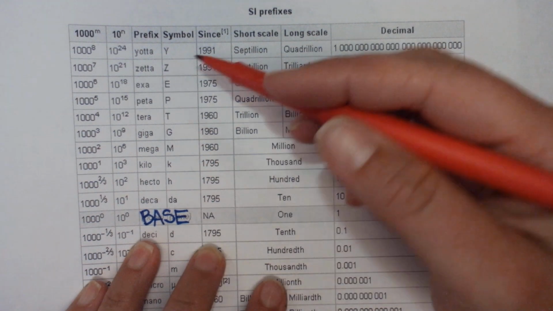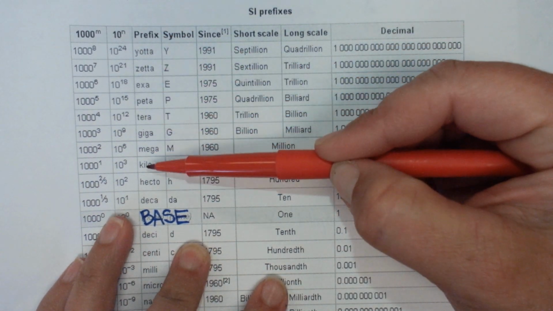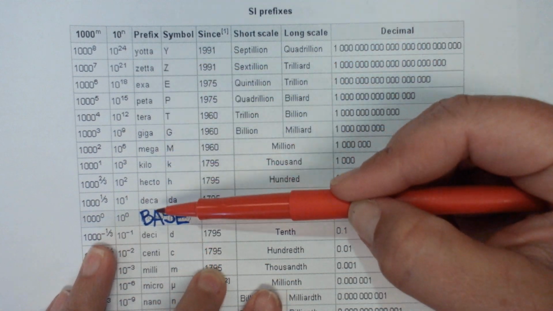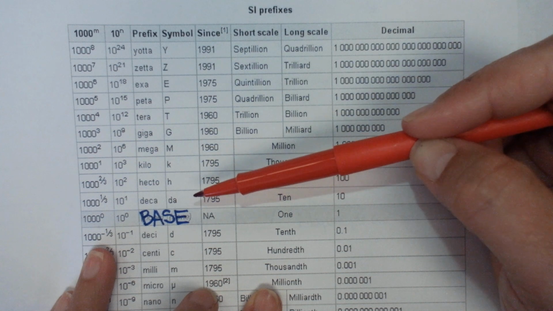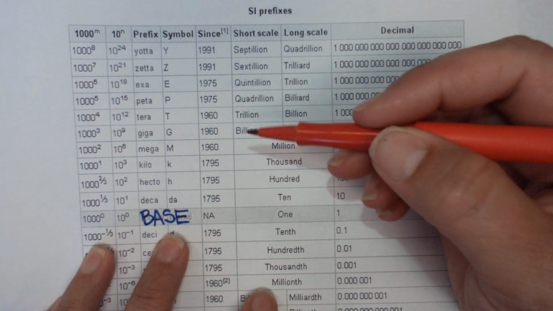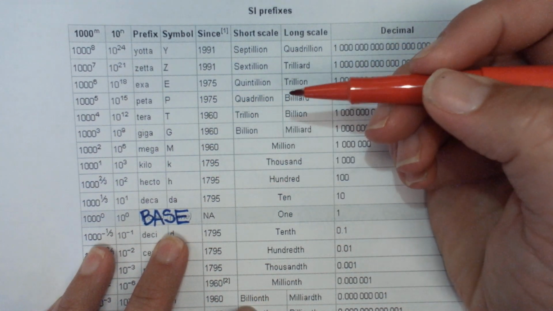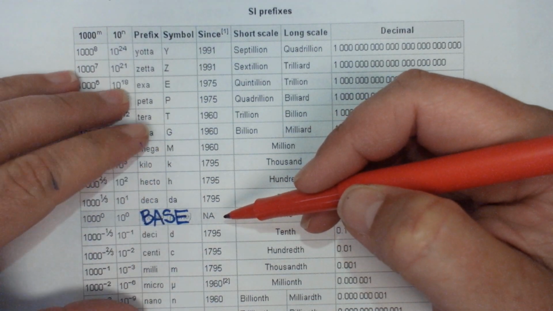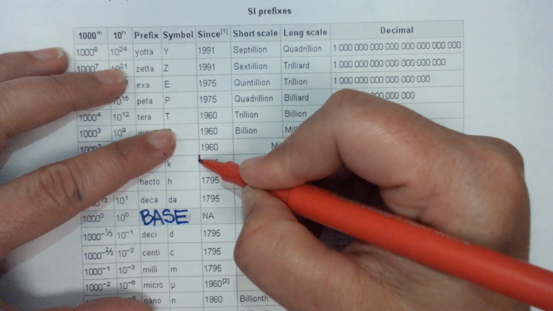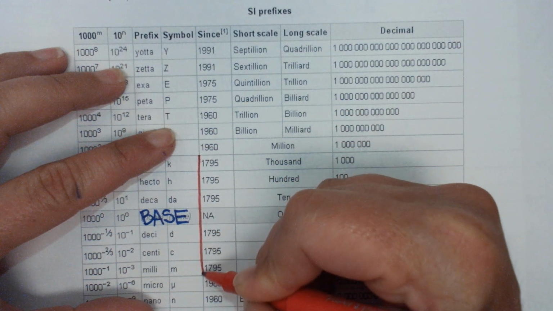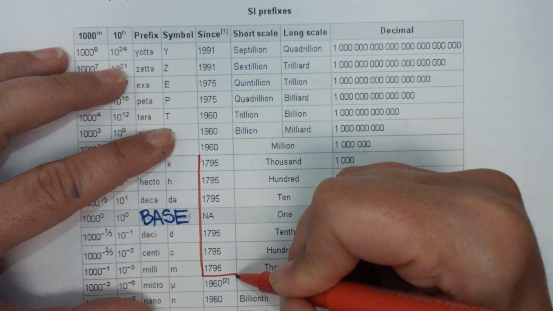All right, so then we have the actual prefix name. So this is what we say. And then this is the symbol that we would write in front of the unit. Okay. We don't really care about the year that it was started, since the year that we've used it, but I do want you to notice something here. Notice this 1795.